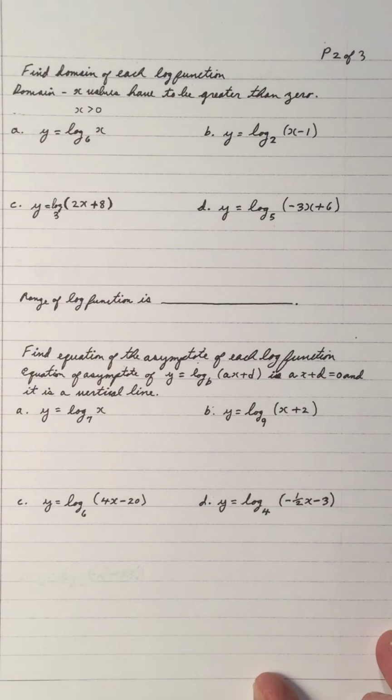Find the domain, range, asymptote, and base of a log equation. This is part 1. There's another part 2 coming in the next video.